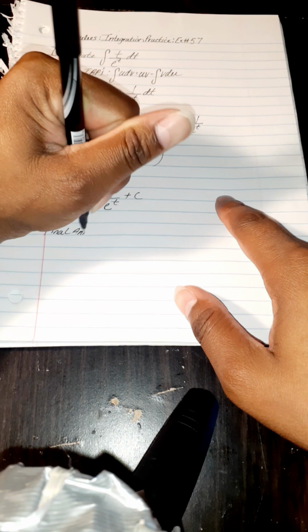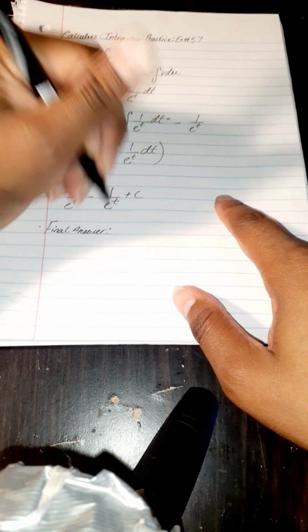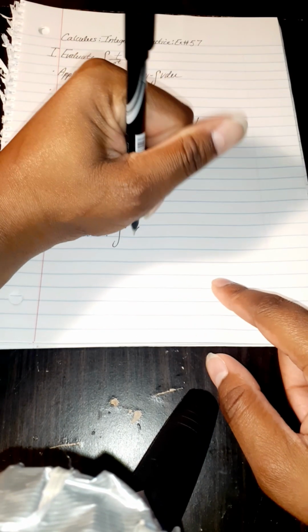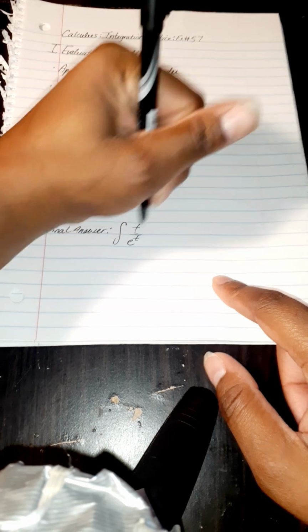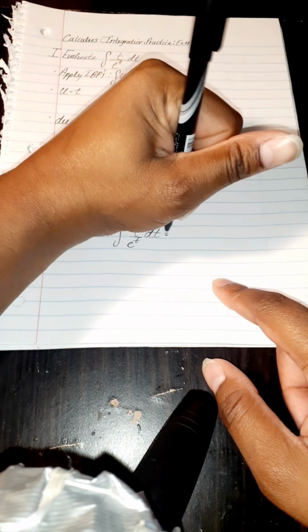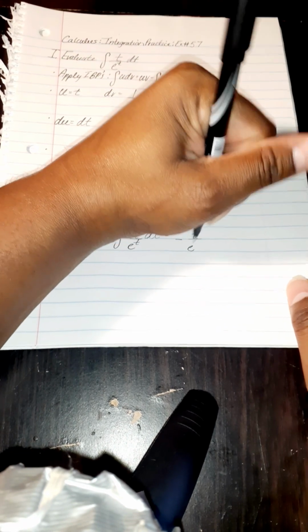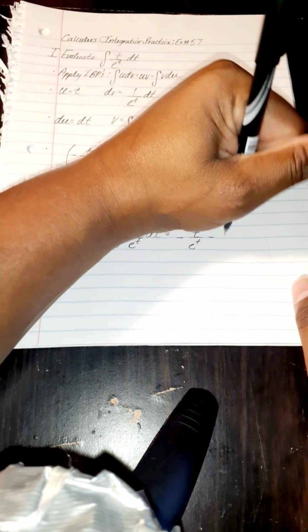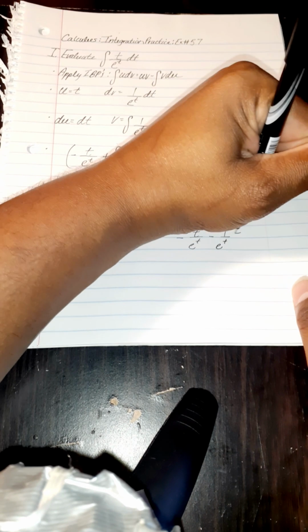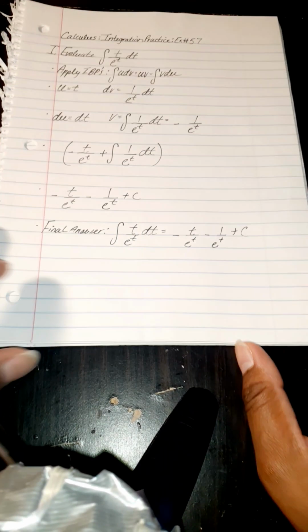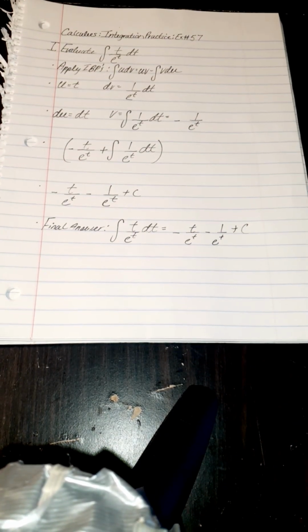It's very important that you have that there. Your final answer for the integral of t over e to the t dt will just end up being negative t over e to the t minus 1 over e to the t, and then plus c. That's the answer. So let me know if you have any questions about how I got my solution.